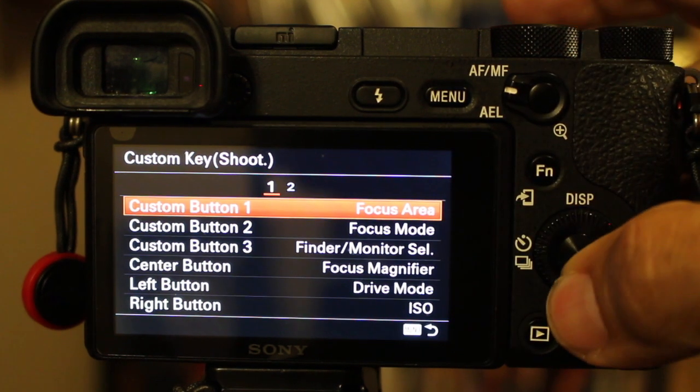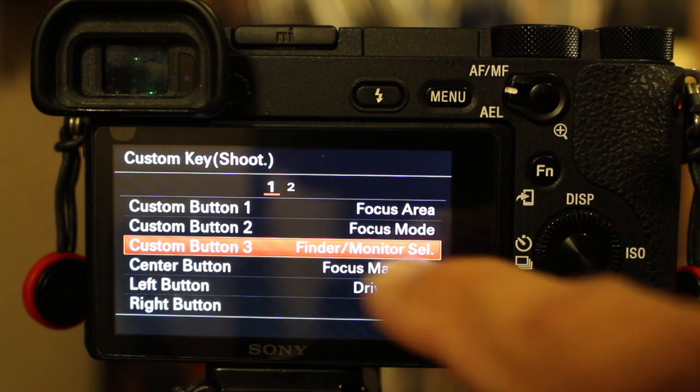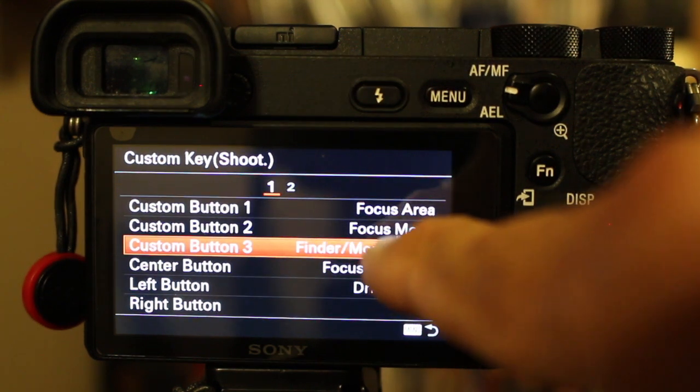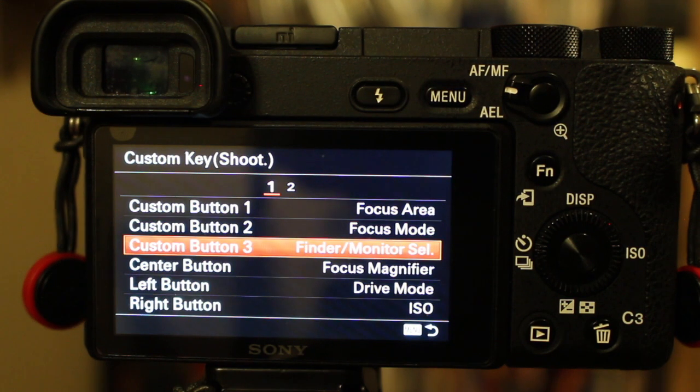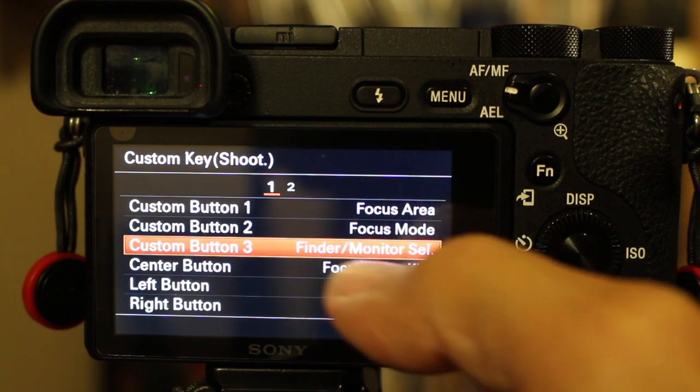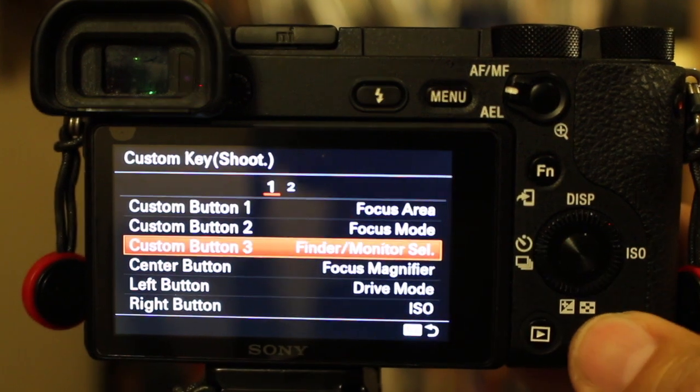And then I have custom button 3, which I talked about, how I had the monitors set up for manual for monitor. Because when you set it up like that, I could have put it for Finder either. Then you can set this up to toggle between Finder and monitor.